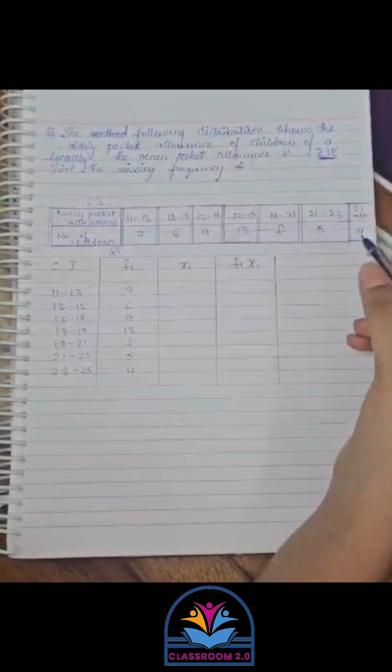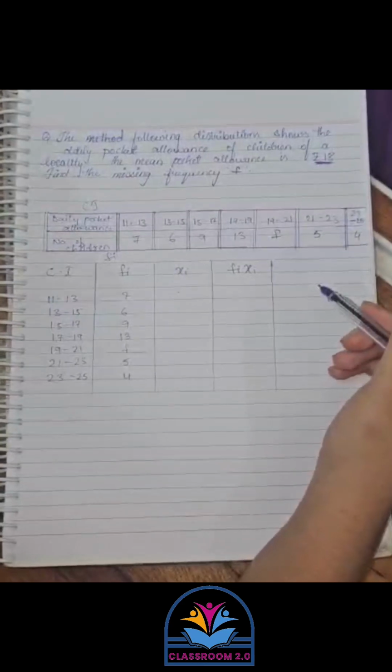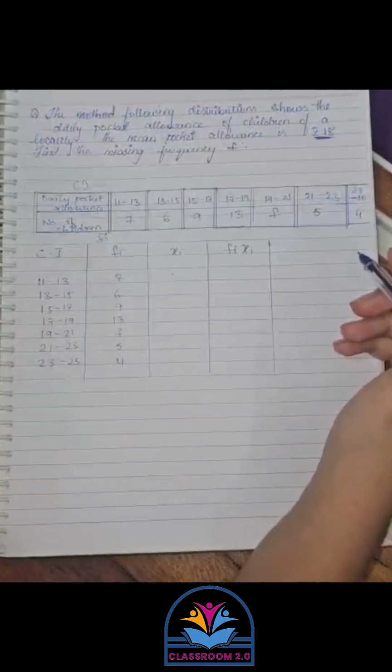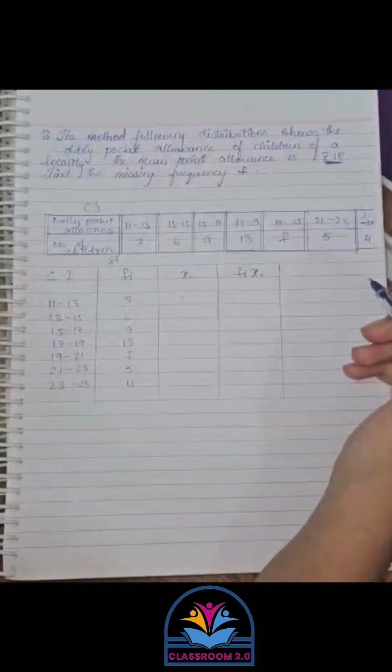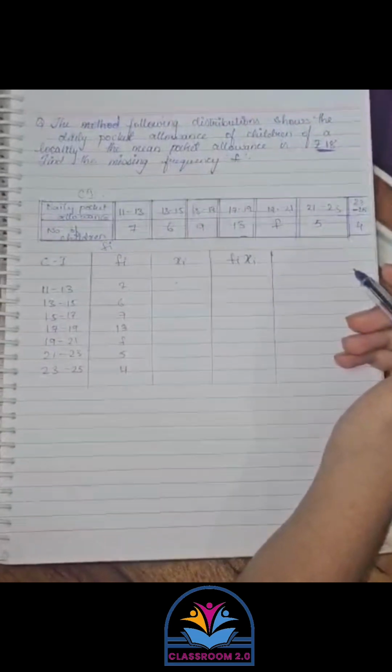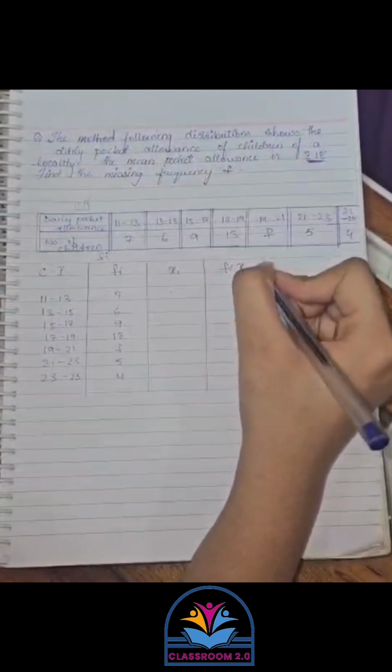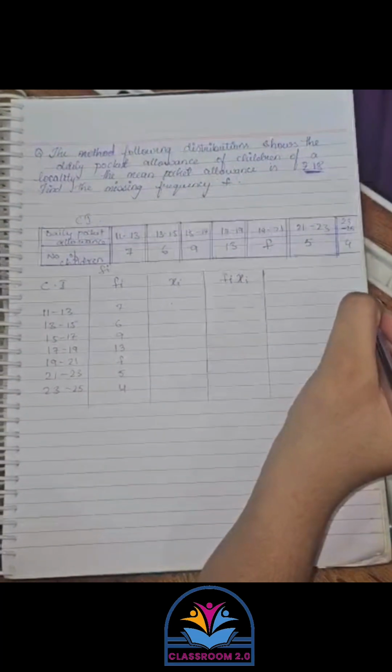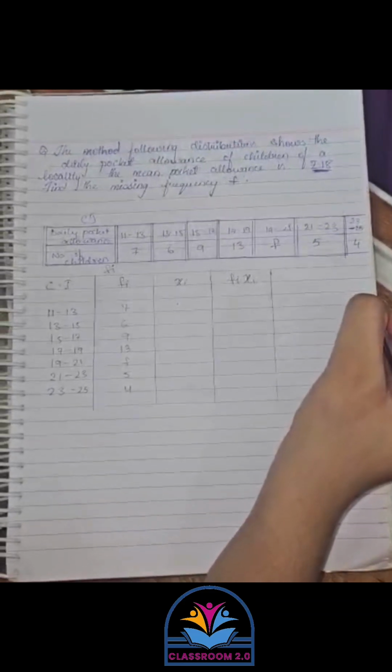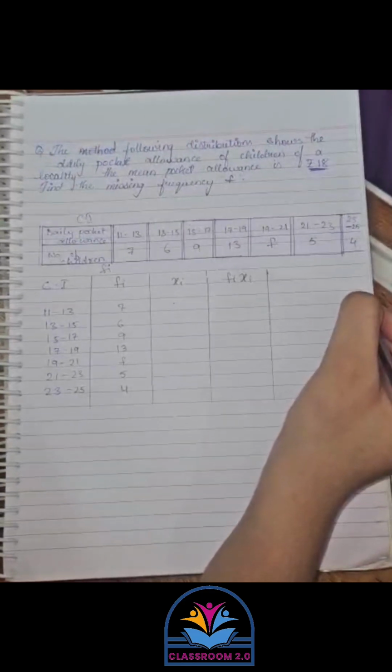Before we begin, I want to inform you that these questions are being posted in your group for those children who are not able to attend the classes. I would also recommend that those children attend the classes, because these same questions are being taught in the classroom as well, and there the teacher will be right in front of you so that you can clarify your doubts. Okay, let's begin.